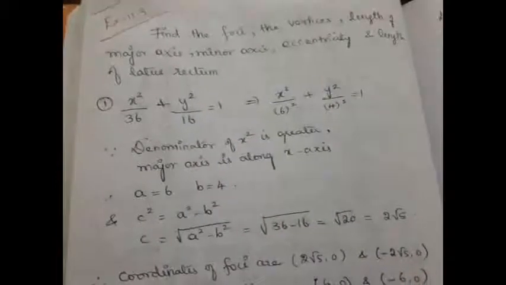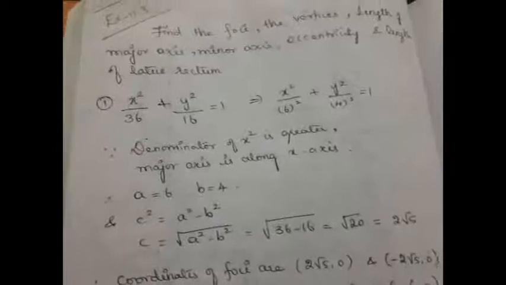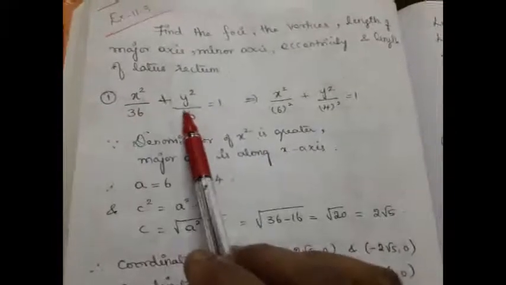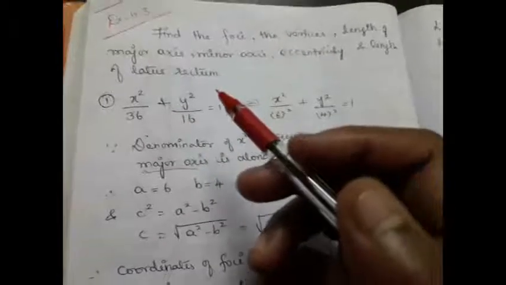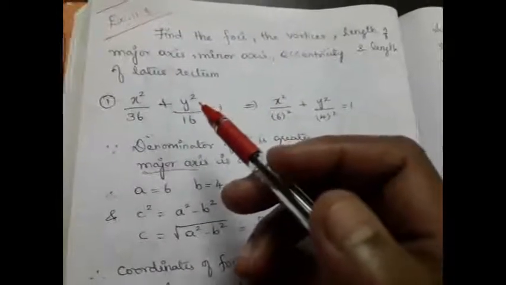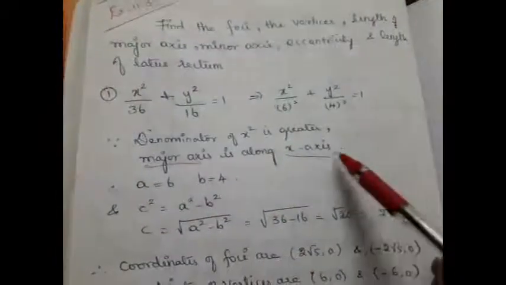So how can we identify the major axis, along which coordinate axis it lies? I told you it depends on the denominators of x and y. If the denominator of x square is greater, the major axis is along the x axis. If the denominator of y square is greater, then it is along the y axis.